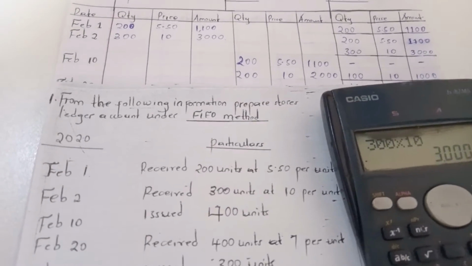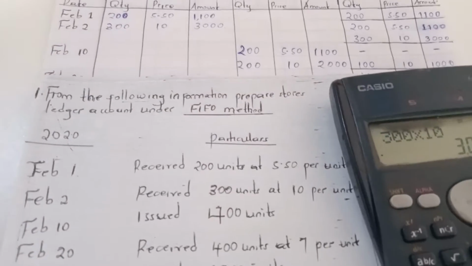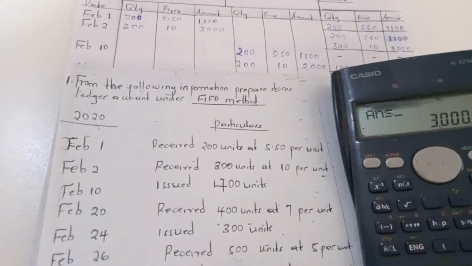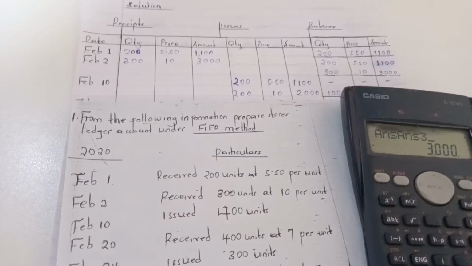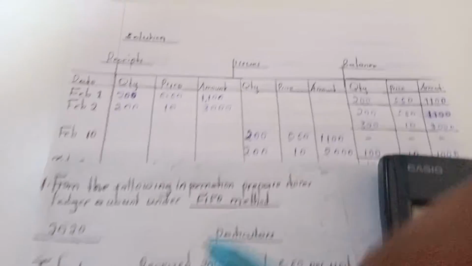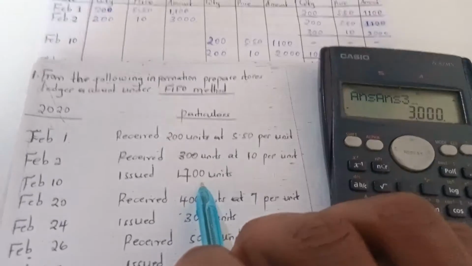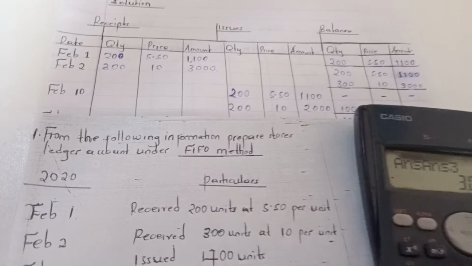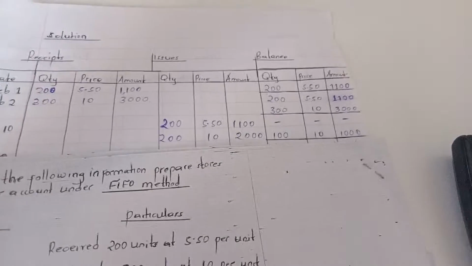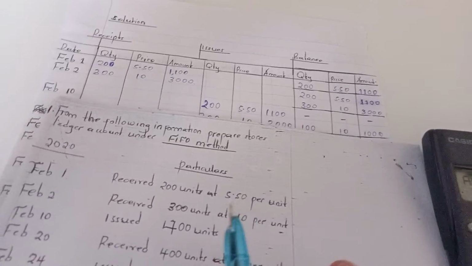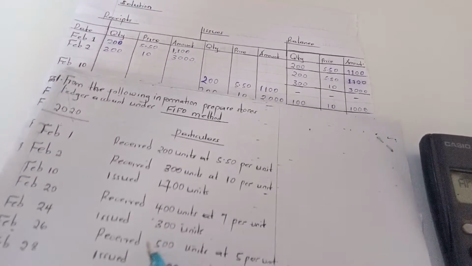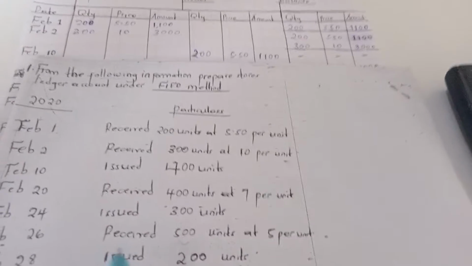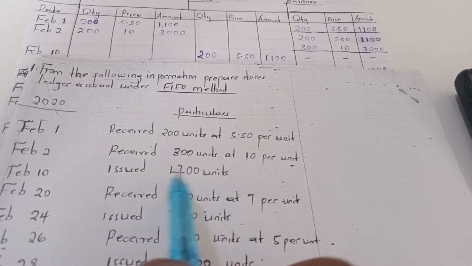Then on February 10th, we are told that there was an issuance of 400 units. These 400 units were issued on February 10th. So this one we are going to record under the column for the issuance, and we must take keen notice of this one. We are being told that there were 400 units that were issued.